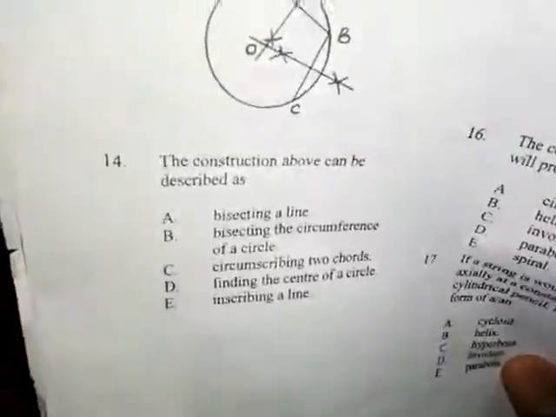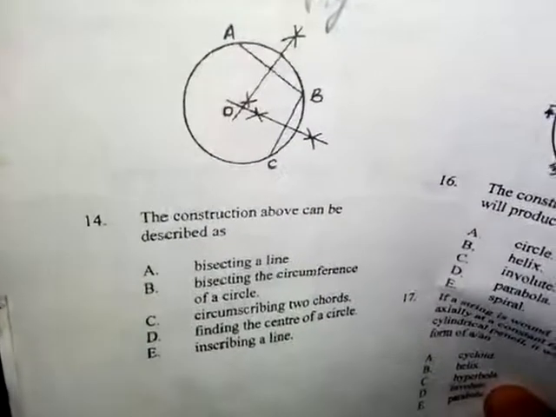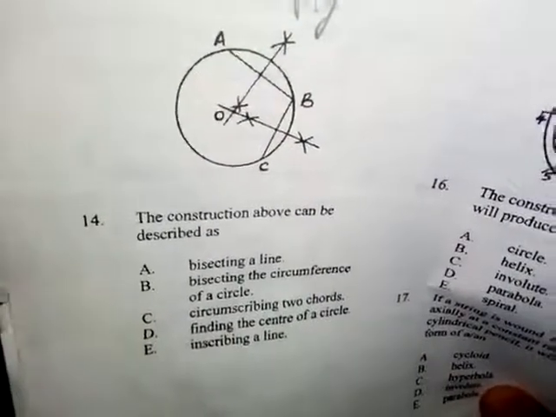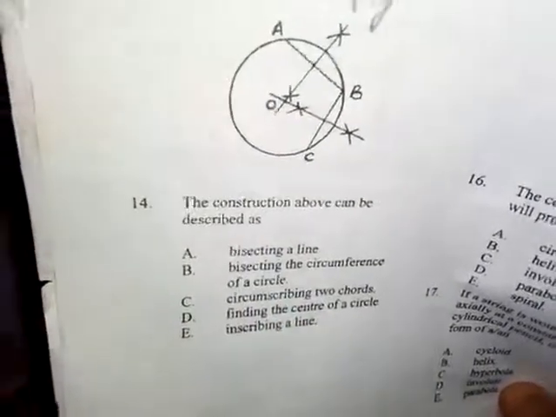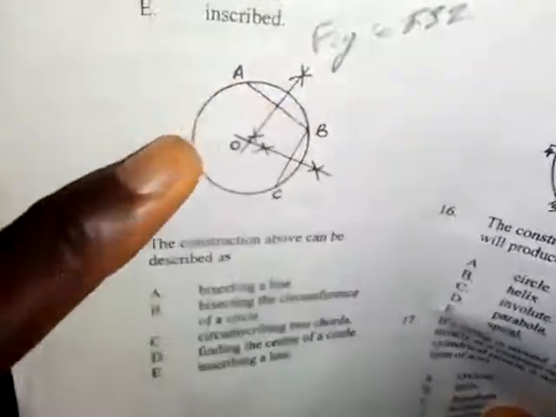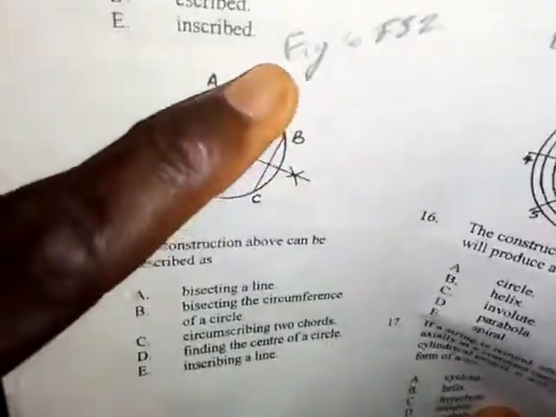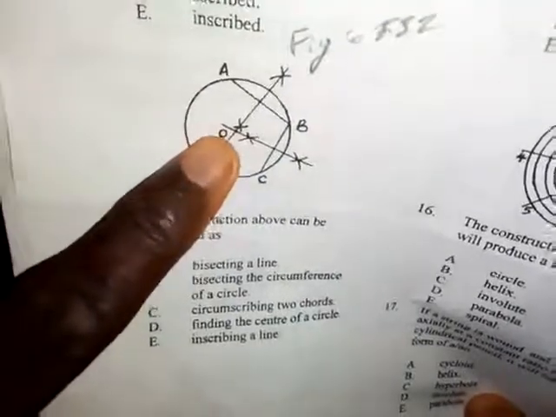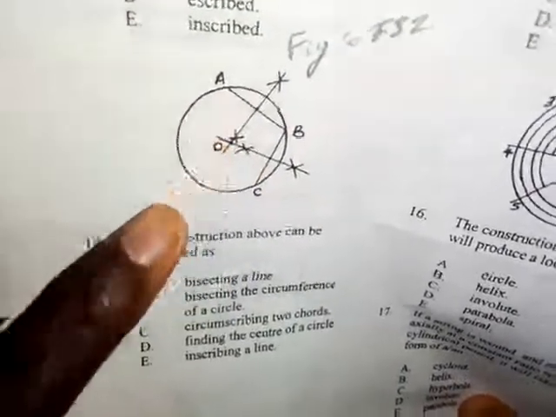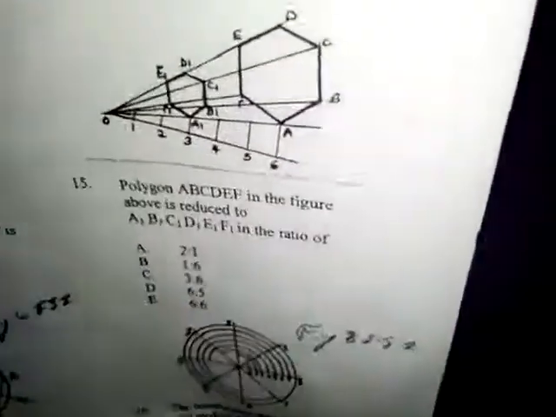Question 14. The construction above can be described as finding the center of a circle. If you want to find the center of a circle, you have to bisect side AB and side BC. By drawing the bisectors, they will meet at a point, which is point O here, and point O is the center of the circle.